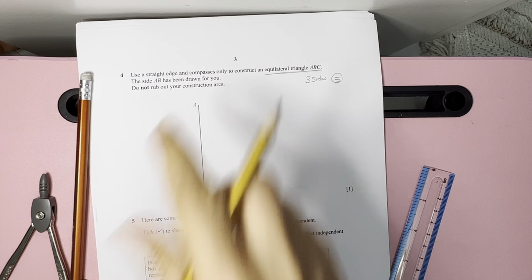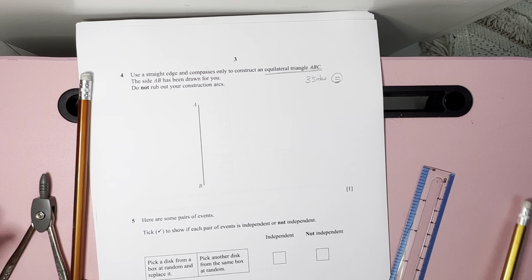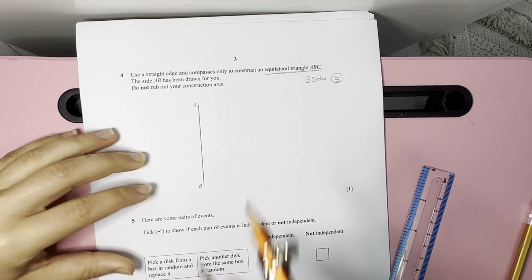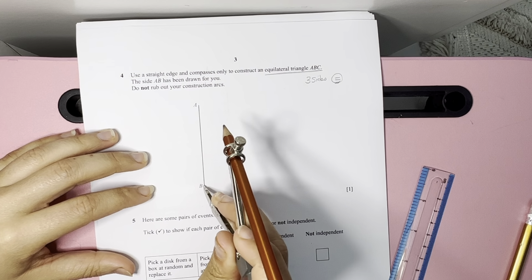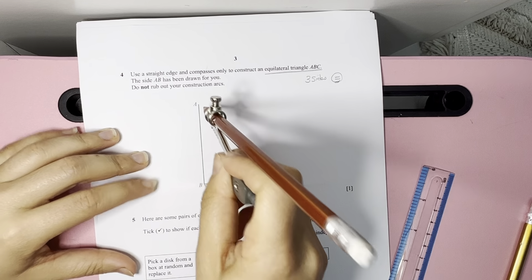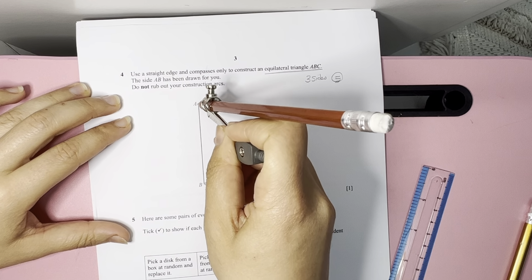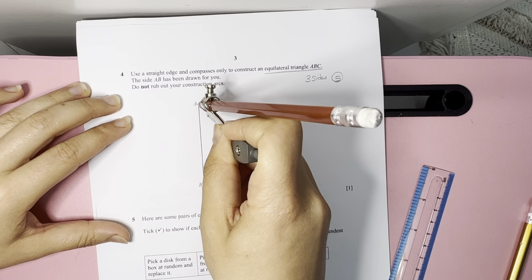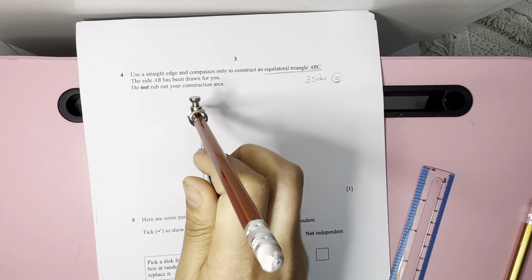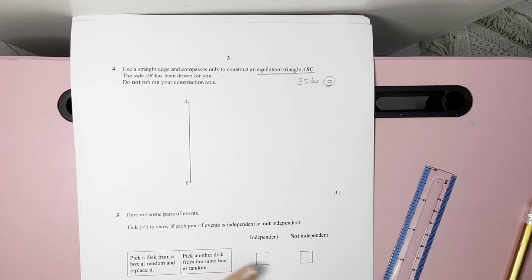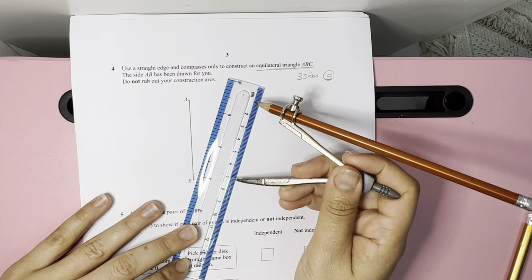So I have only one side, but I don't know its measure. So I'm going to put my compass here, the needle here, and open it on this. Okay, it doesn't matter with me to see how many centimeters they are.